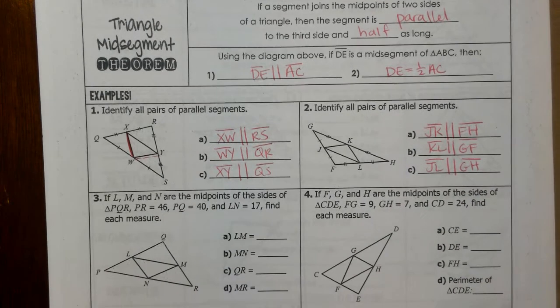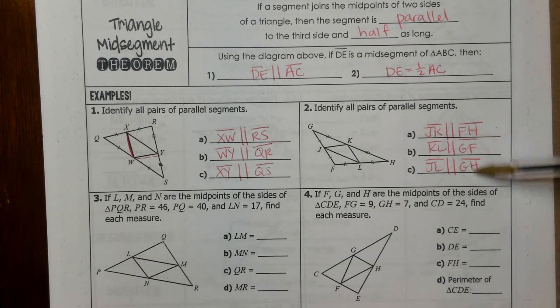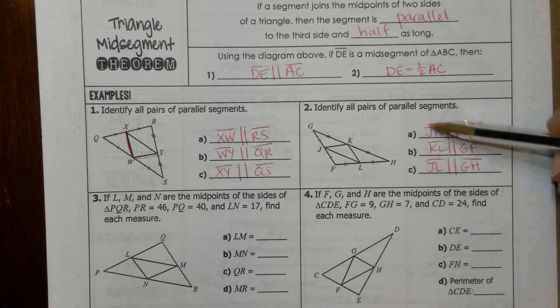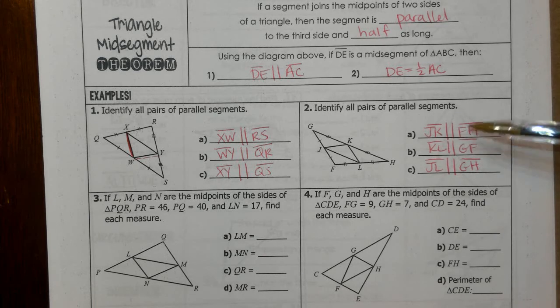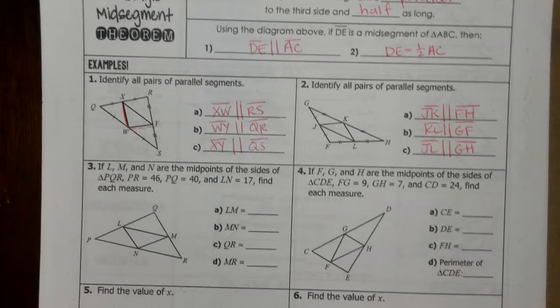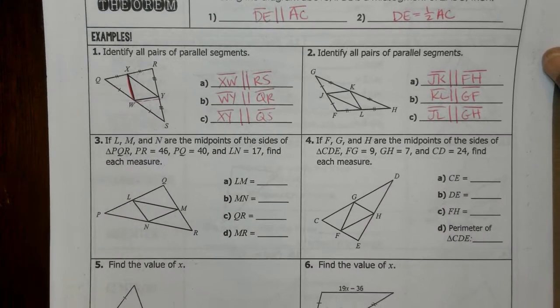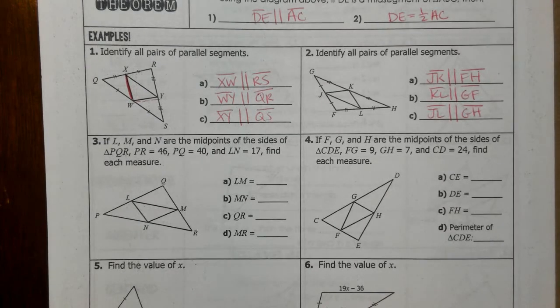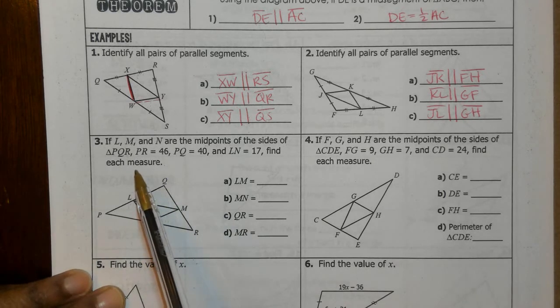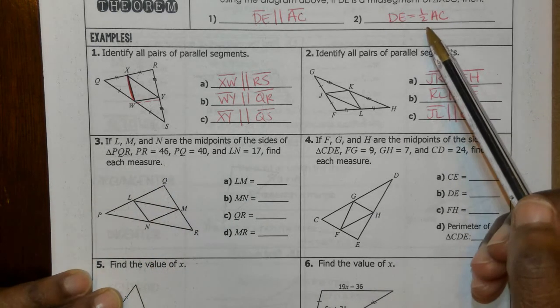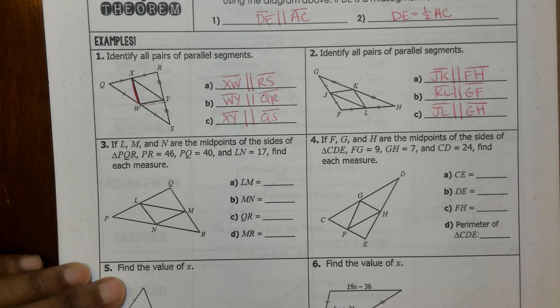Okay, so it doesn't matter if you're putting the smaller or the bigger segment on the right or the left, and it doesn't matter if you have KJ versus JK, it's the same segment. Either way, it's fine to name it. Okay, so that's the first step in being able to solve the triangle midsegment problems, is to identify the parallel sides. Then if you're given lengths of certain sides, we want to be able to cut the parallel side in half or double it. If they give you the shorter one, you want to double it. If they give you the longer one, you cut it in half.